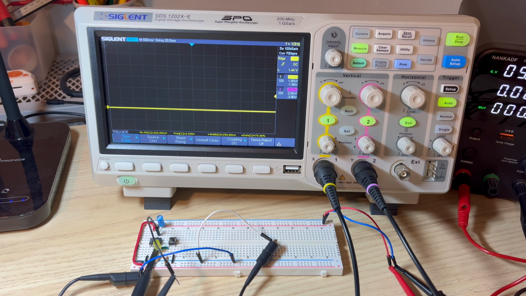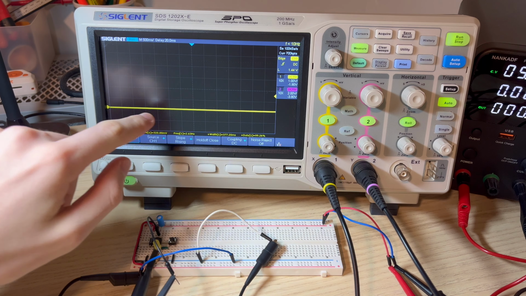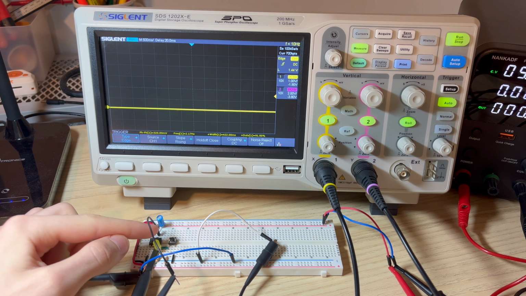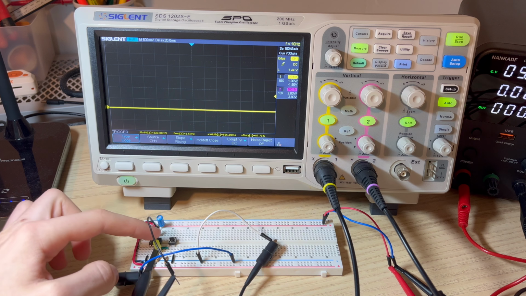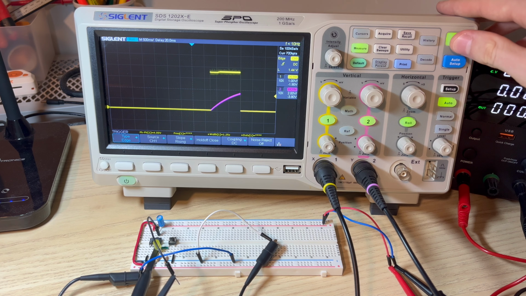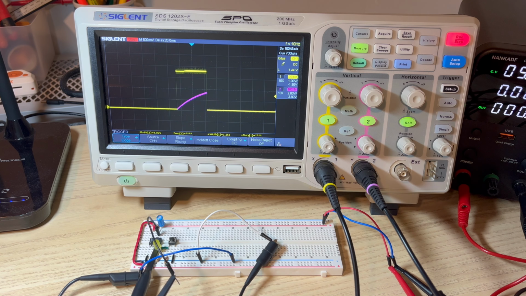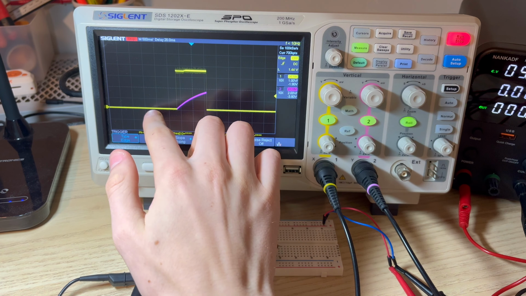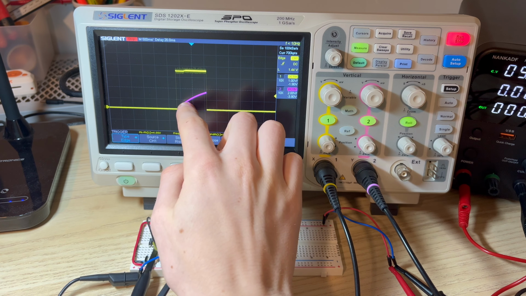Alright, so we'll just take a quick look on the oscilloscope of what's going on. I have the purple lead hooked up to the capacitor, and the yellow lead connected to the output. So if we go ahead and hit the button, here we can see our nice waveform, and we can see our capacitor charging up.